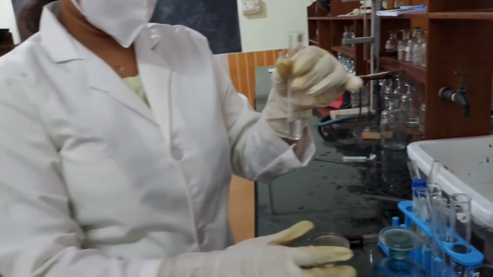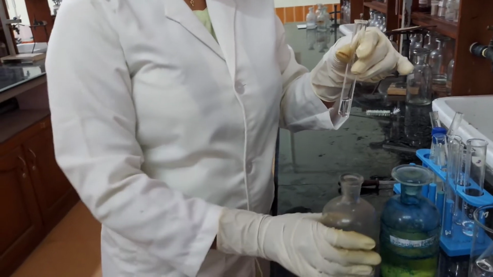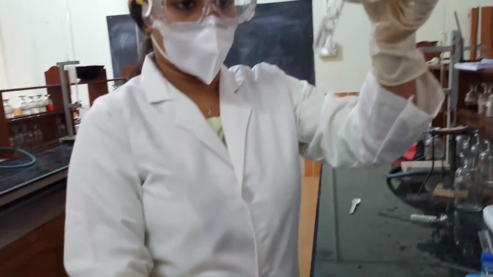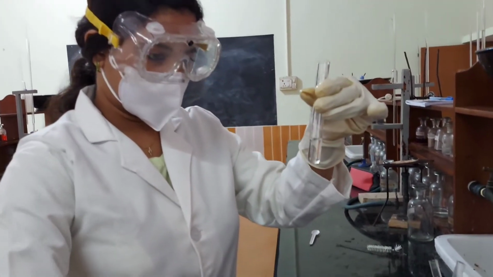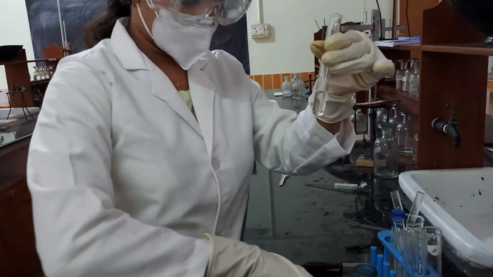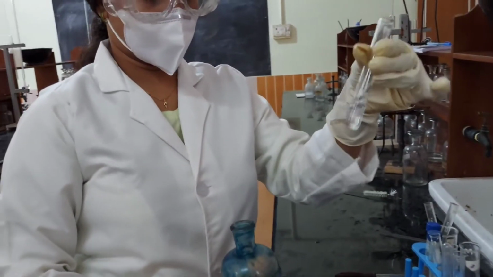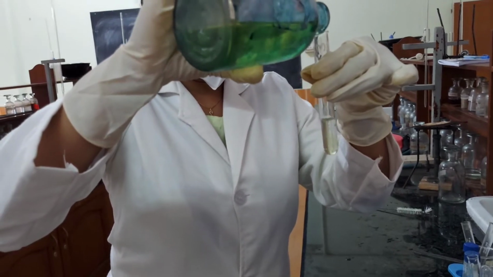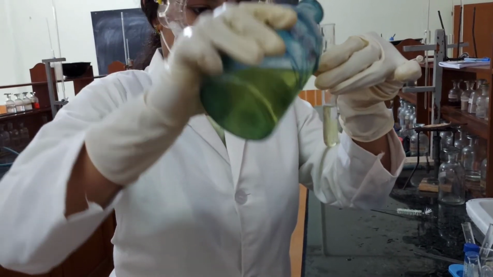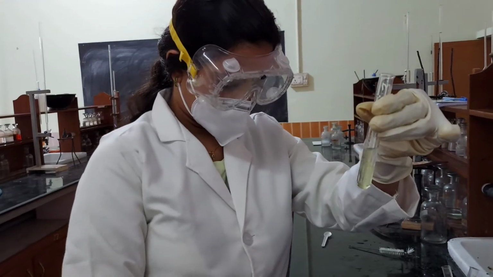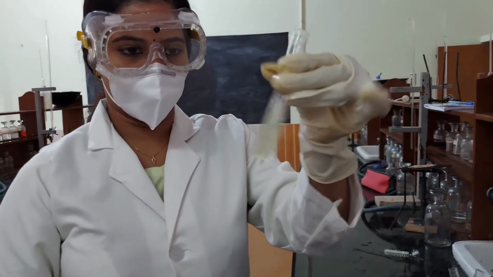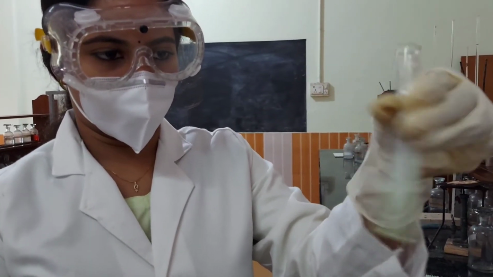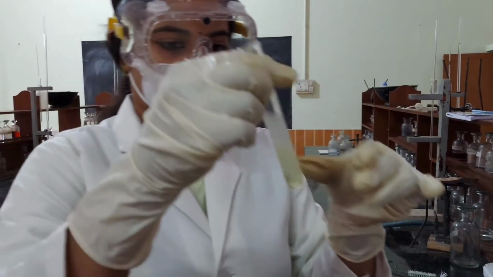To one portion, acetic acid is added and it is acidified. Then we treat the solution with potassium ferrocyanide solution. As you can see, there is a white precipitate. We confirm the presence of zinc.